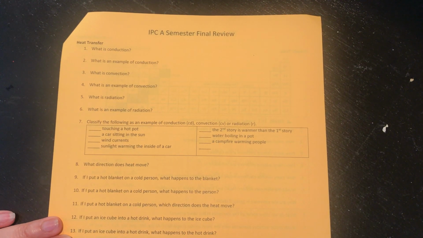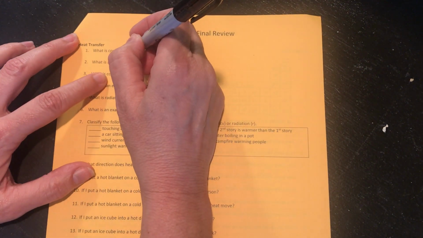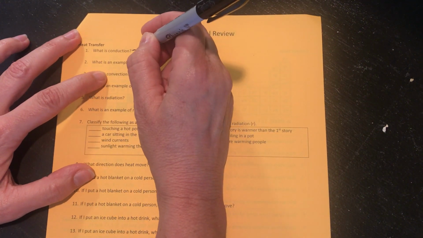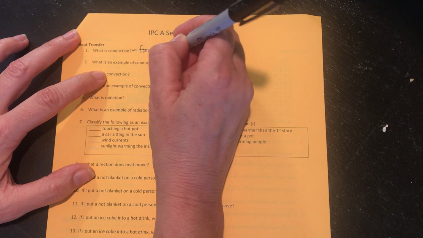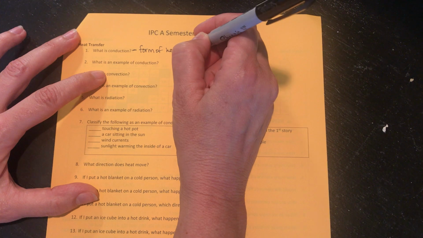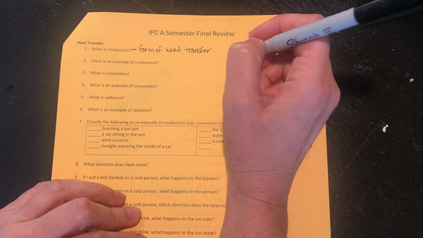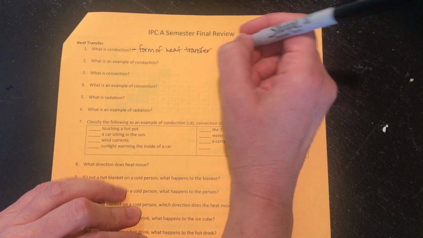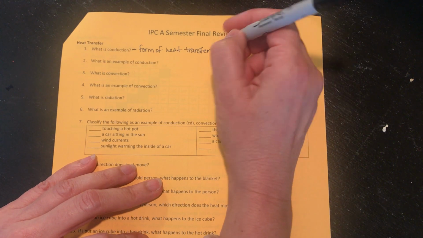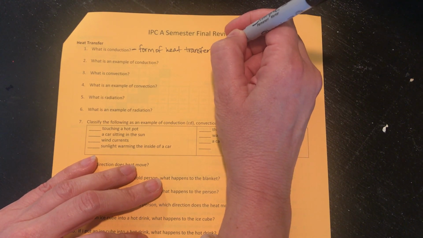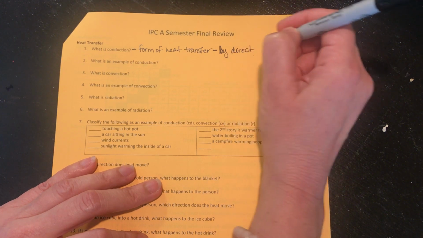Okay, we're going to review heat transfer. What is conduction? Conduction is a form of heat transfer between two objects where they have to directly touch. Form of heat transfer by direct contact, we'll say.